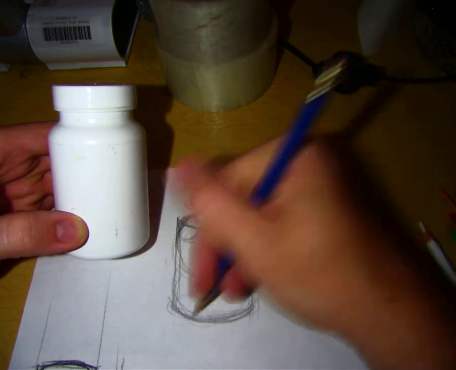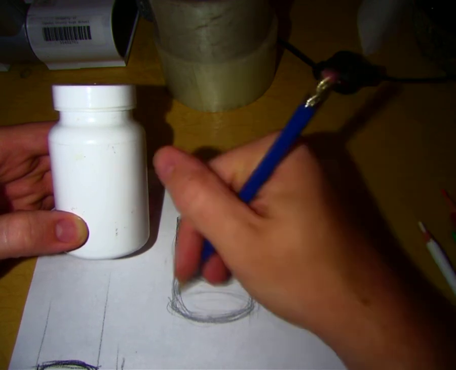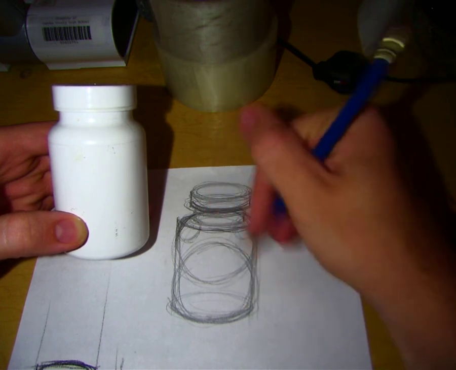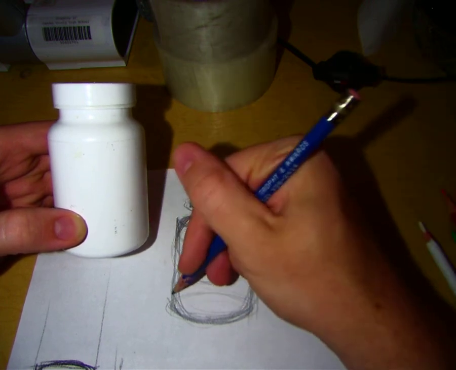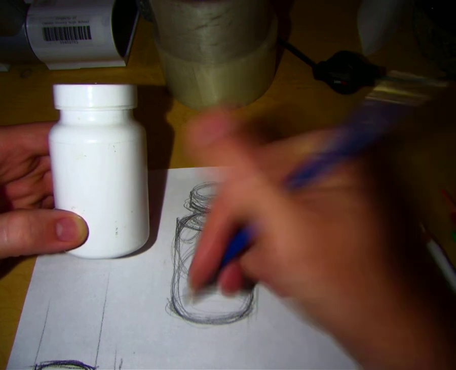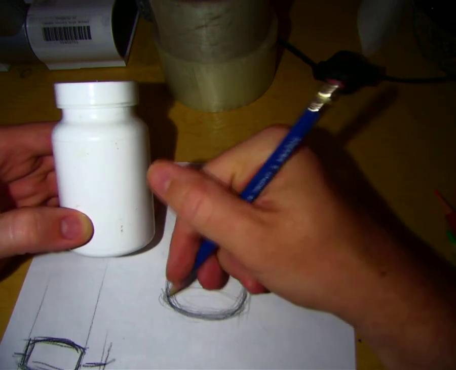Same thing on the bottom. Put a giant sphere and use that instead of just guesstimating, instead of just saying, oh yeah, that should be a curve right there. I can think about the underlying form, the underlying shape that's involved.